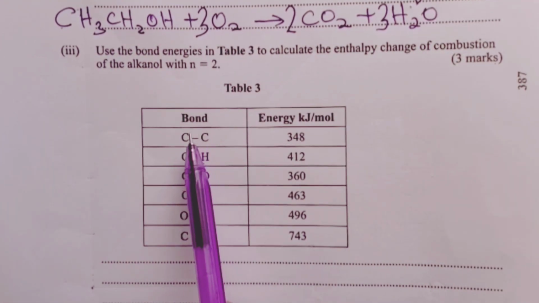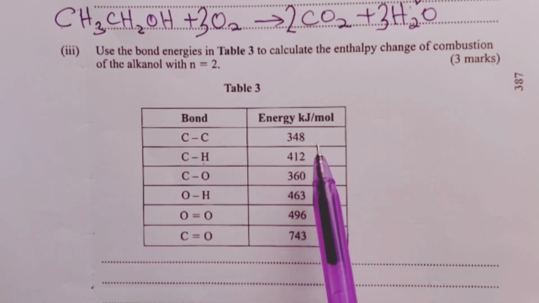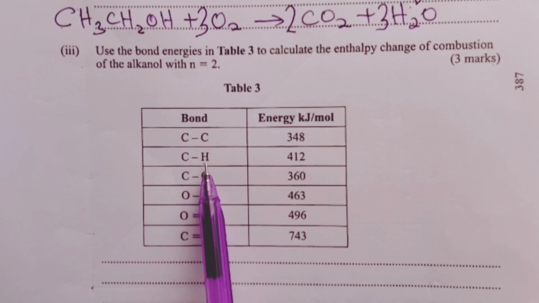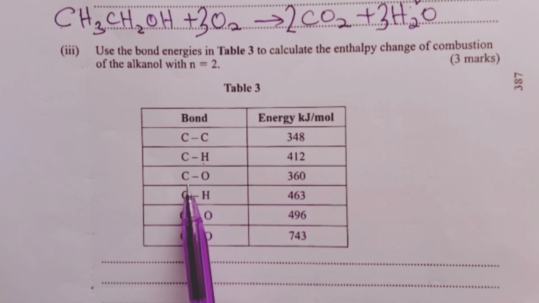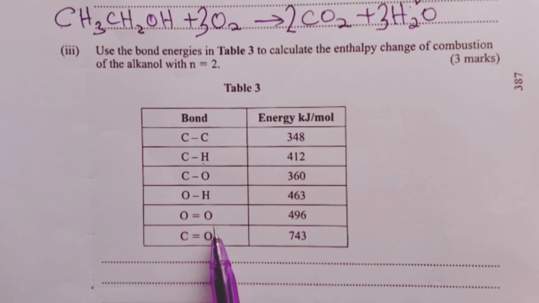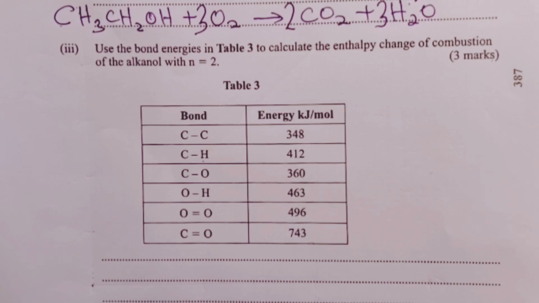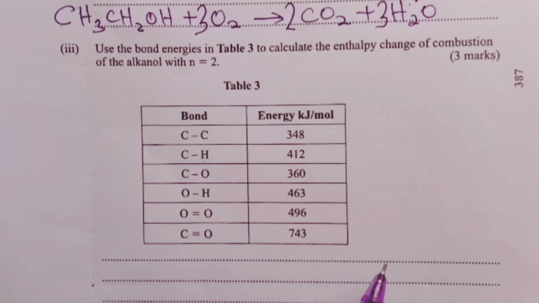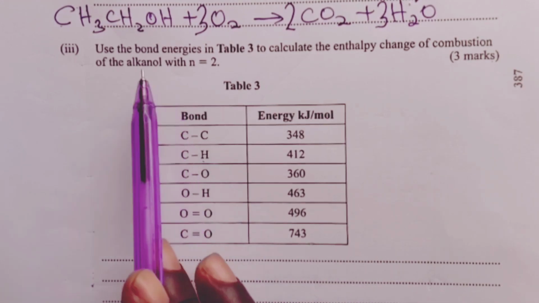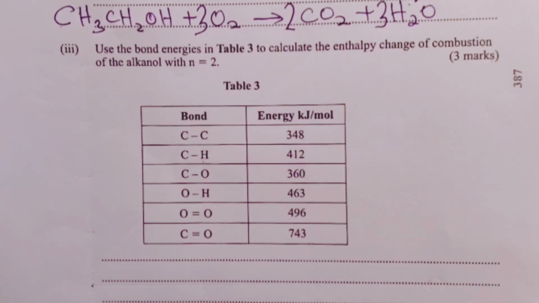So we have bond, carbon-carbon single bond, 348 kilojoules, carbon-hydrogen, 412, carbon-oxygen, 360, oxygen-hydrogen, 463, oxygen double bond oxygen, 496, and carbon-oxygen double bond, 743. So for us to be able to answer this question correctly, we need to open up all the bonds that are there in our equation here.